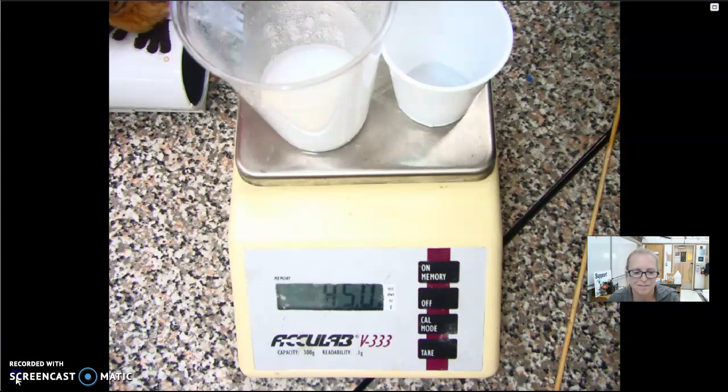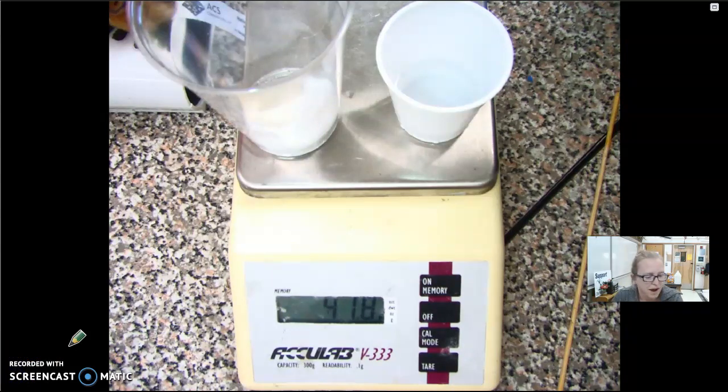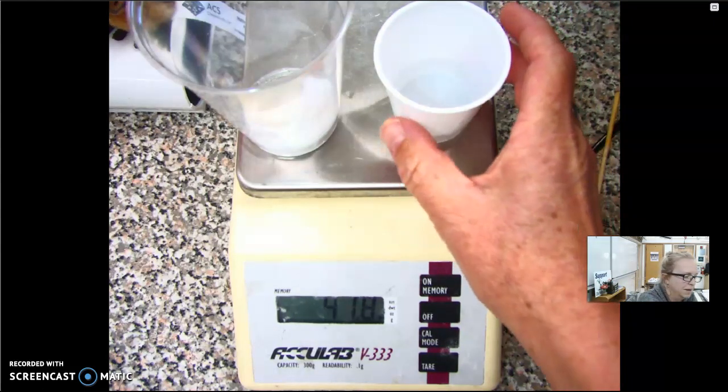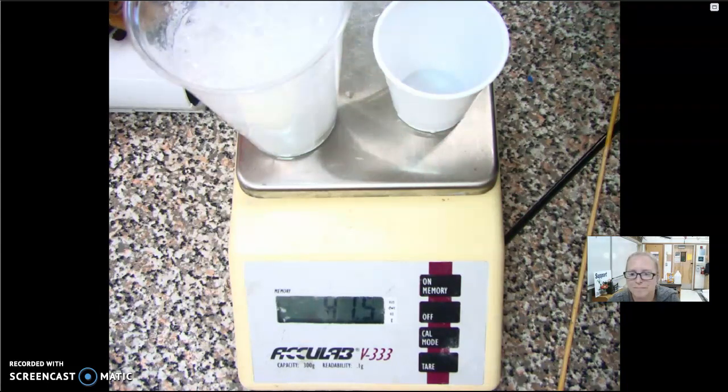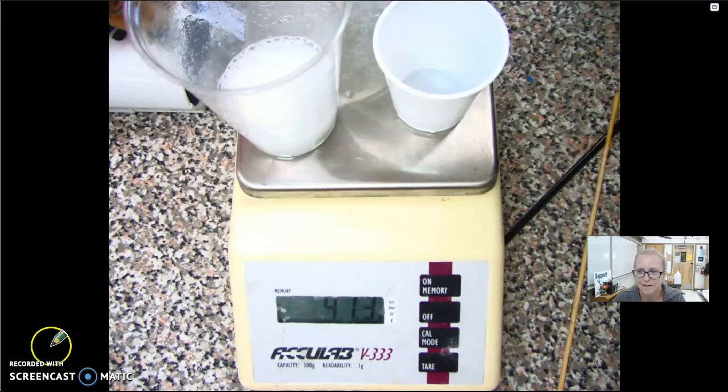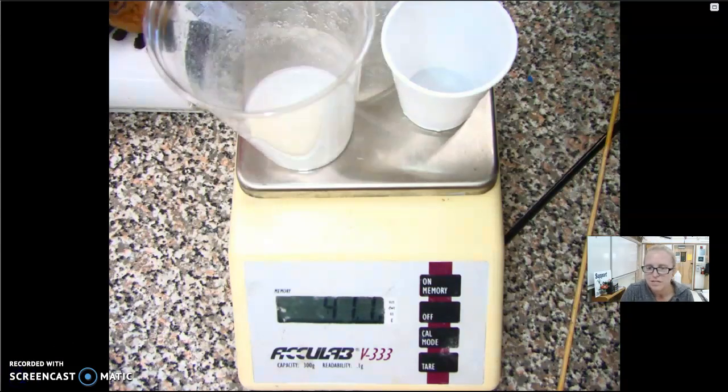So I'll be back. All right, third trial, initial mass, 41.8 grams. Jot that down for part 1. And here we go, we're going to combine it. This is the best part. Okay, we're going to let that go for another minute. I'll be back. All right, so our final mass is 41.1 grams. Okay, so now we've done all 3 trials.